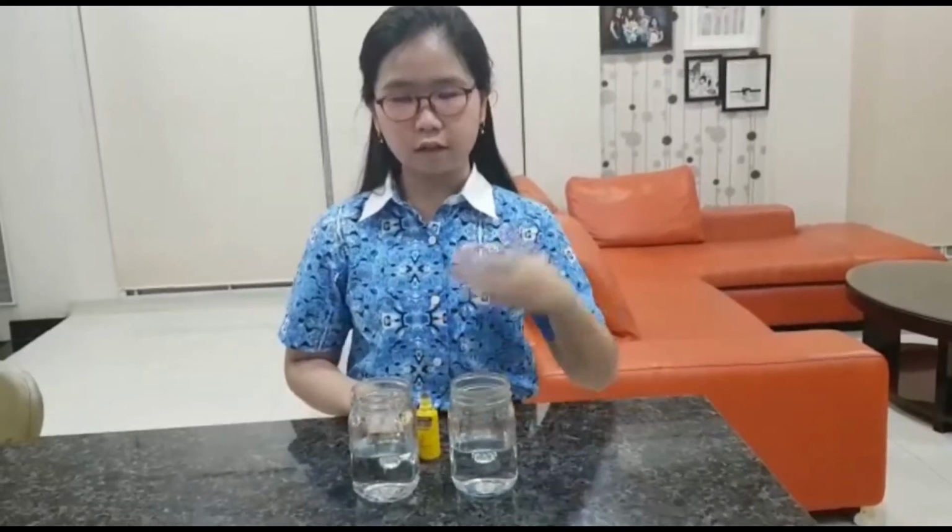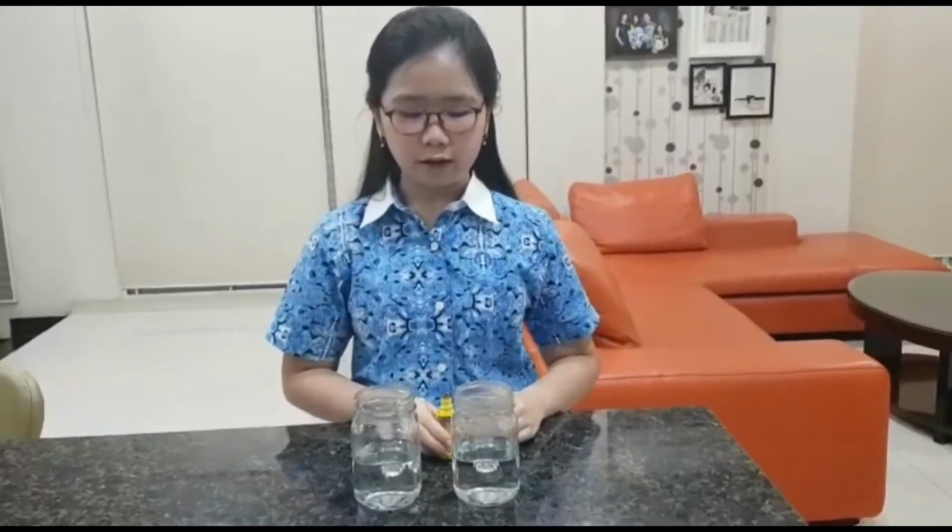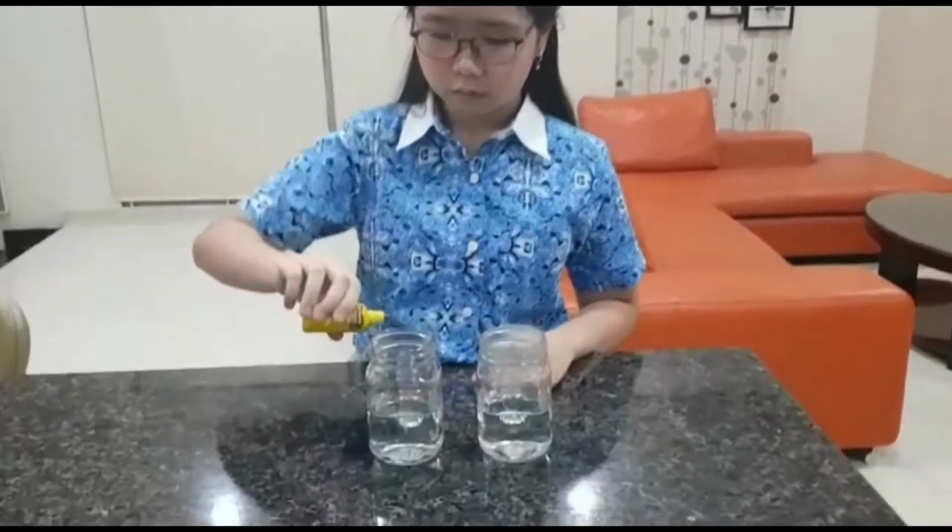I will be conducting an experiment demonstrating Brownian motion. The materials you will be needing for this experiment is 1 glass of hot water, 1 glass of cold water, and iodine. First, put droplets of iodine into the glass of cold water.